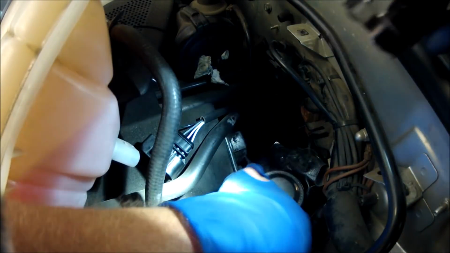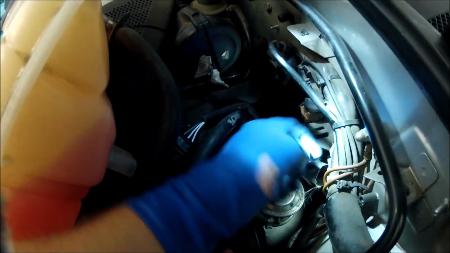So I'll have to find a place to stuff it. You see how sharp this stuff is? My gloves keep ripping, and these are pretty thick gloves.